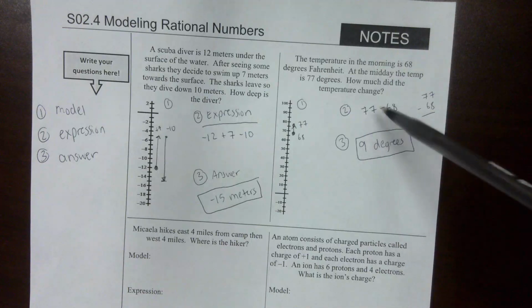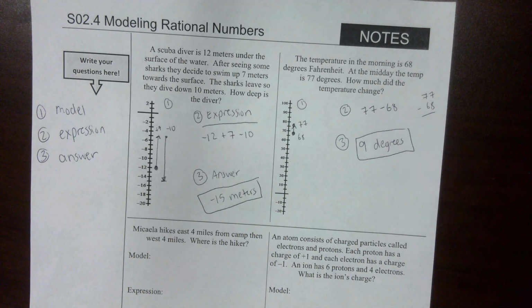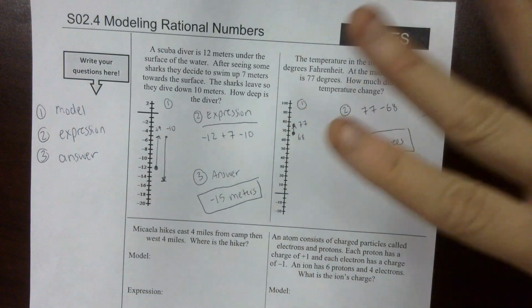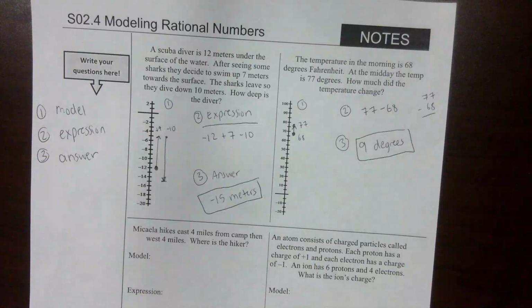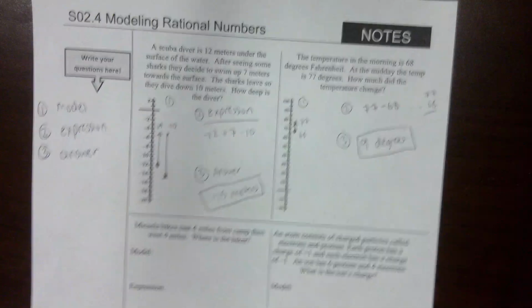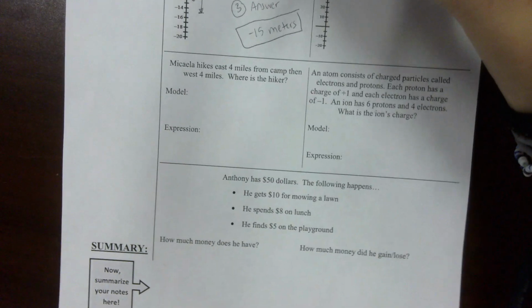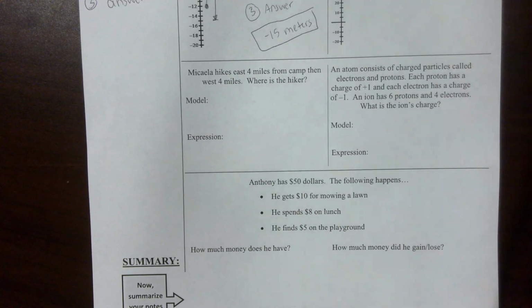So even though these numbers are big, again, you can count with your fingers. You'd be like 68, 69, 70, 71, 72, 73, 74, 75, 76, 77, 9. Right? Sometimes you got to use your fingers still to count. Okay, only a few more problems, and then this one's not so bad, right?